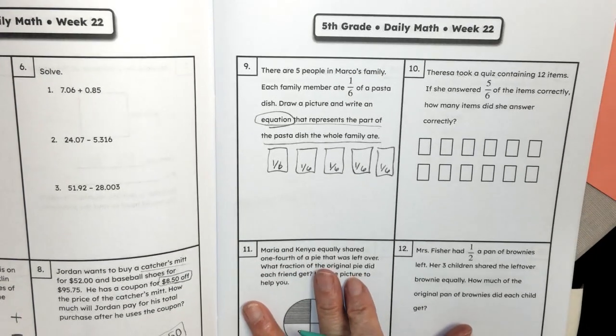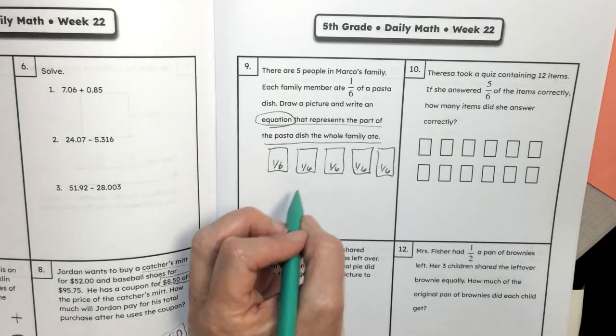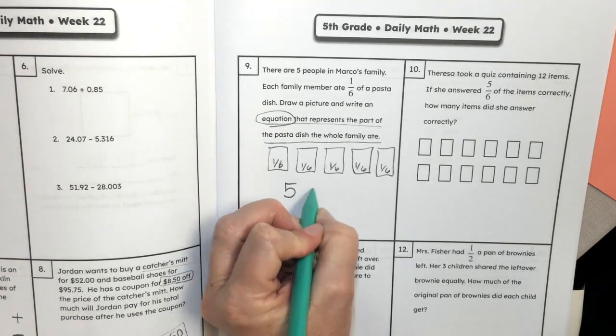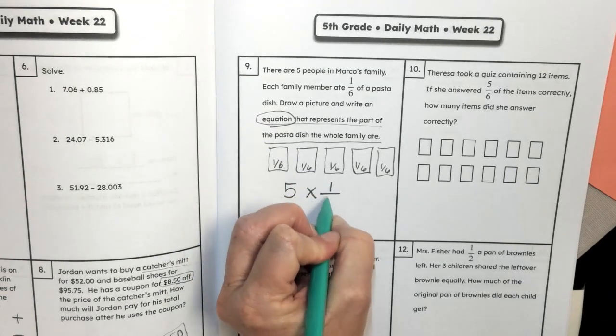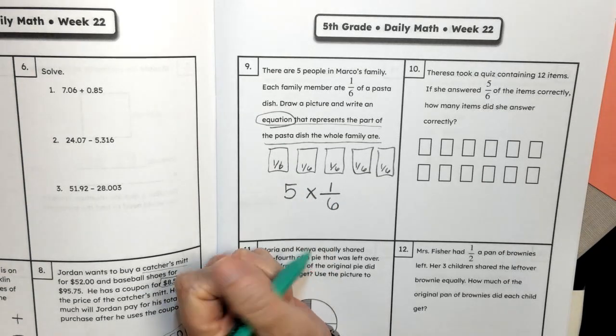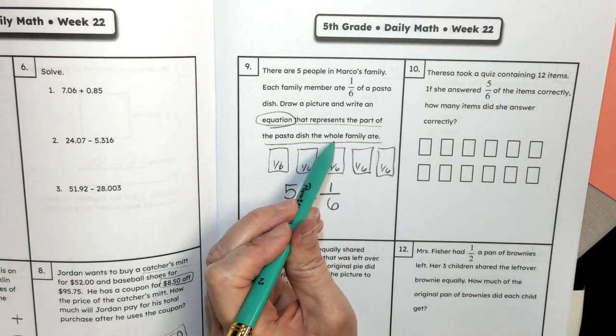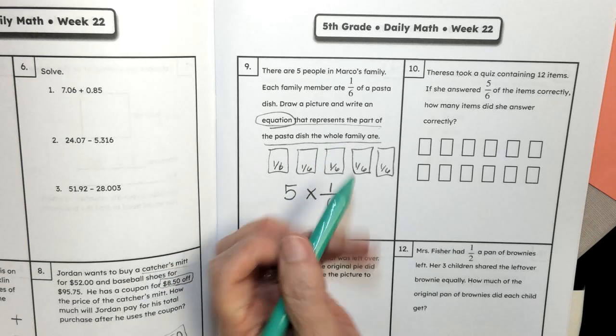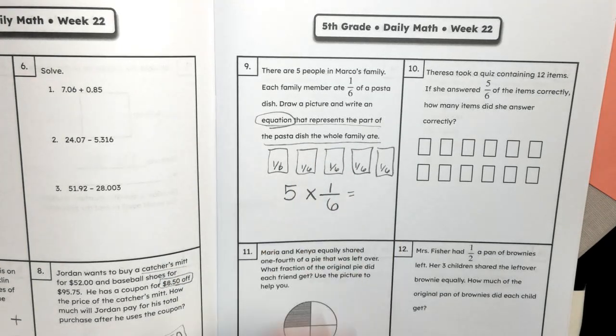So we have equal pieces. Alright? And so we have 5 groups of 1/6. And I want to know what part of the dish the whole family ate.